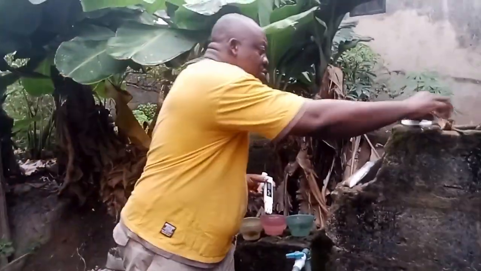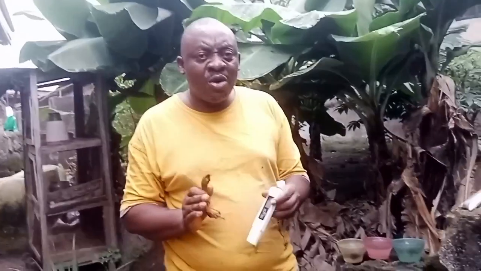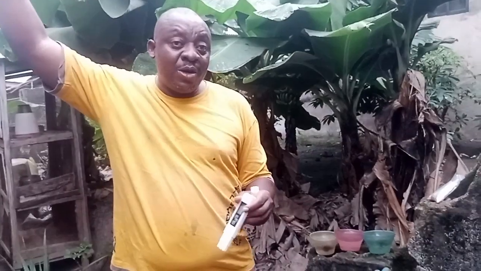And again, you can use what we call the coconut husk. This is the coconut husk. This is a natural way of correcting it. But these are not as effective as my seashell. It's not that fast, but it can also do the same thing and boost it up gradually. If you are using this for correction, it takes your hardness, the total dissolved solids of your water, just a little up, not as fast. So the natural ways are still very good for usage.